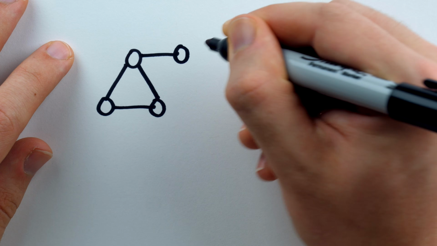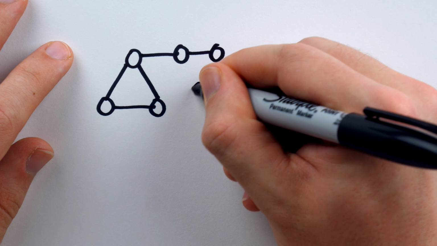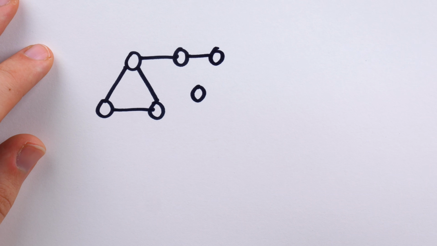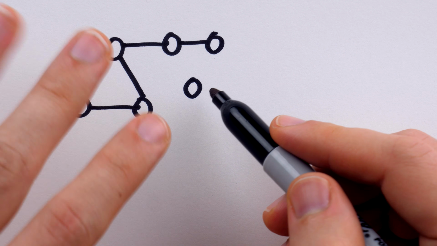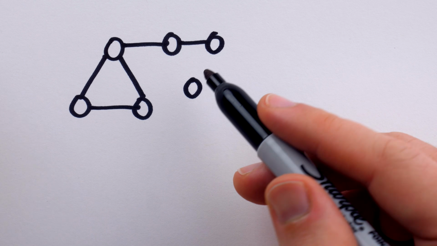Let me just sketch out an example of a graph here. Let's say this is our graph. Note that it has this, what we call isolated vertex, that's not adjacent to anything. That's fine. It's just part of this graph. It's a vertex all by itself.